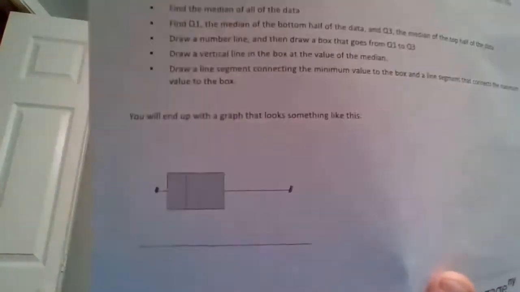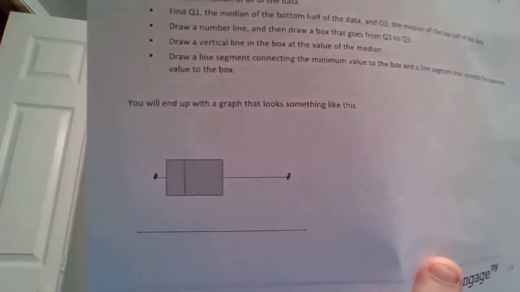And again, it says you'll end up with a graph looking something like this, which again, at the bottom, that's what you see when you see a box plot or a box and whisker plot. So that's really all there is to say on that side.